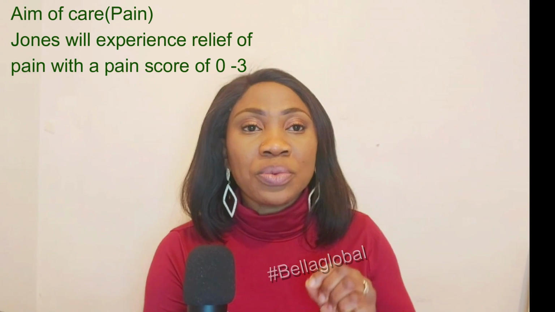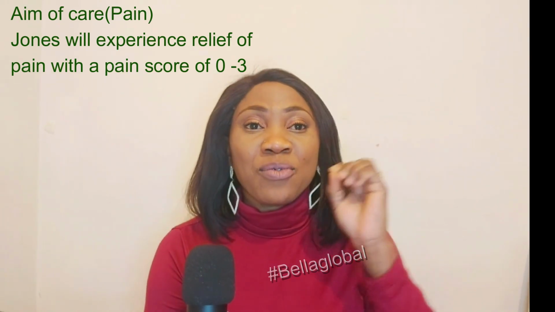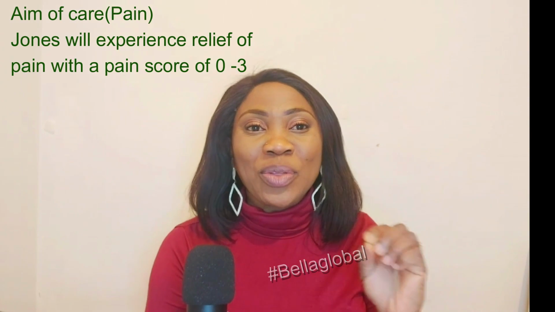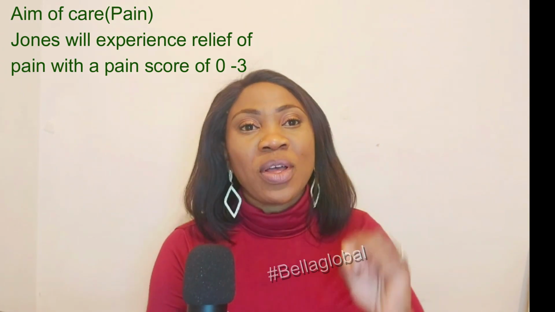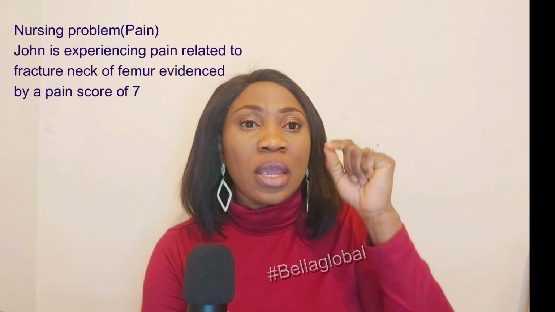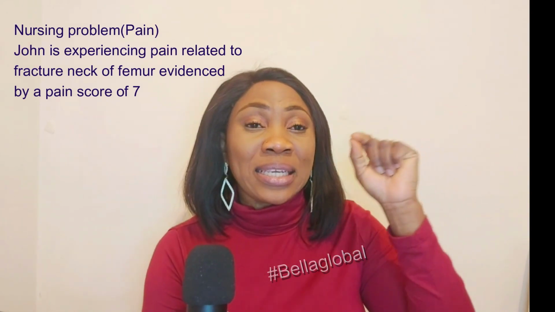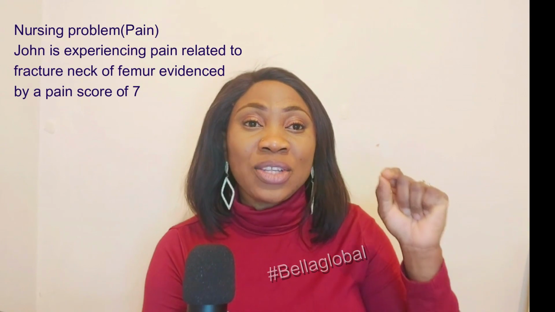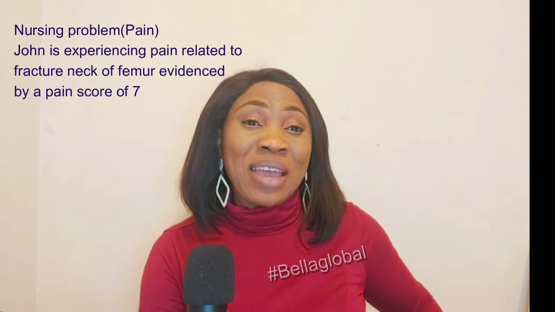So if my patient was in pain, let's assume we're using Jones, we'd write: Jones will verbalize relief of pain with a pain score of 0 to 3. Remember, during the nursing problem phase, maybe we wrote John is experiencing pain related to fracture of neck of femur, evidenced by a pain score of 7.